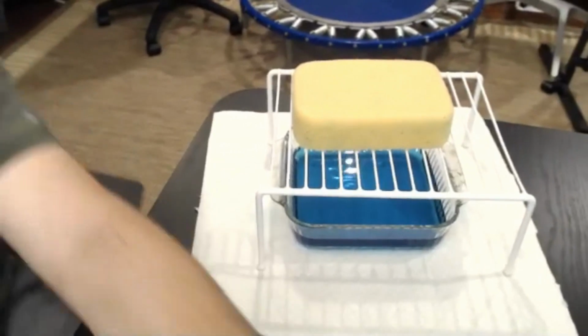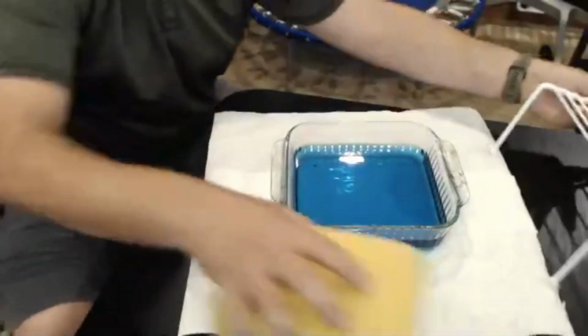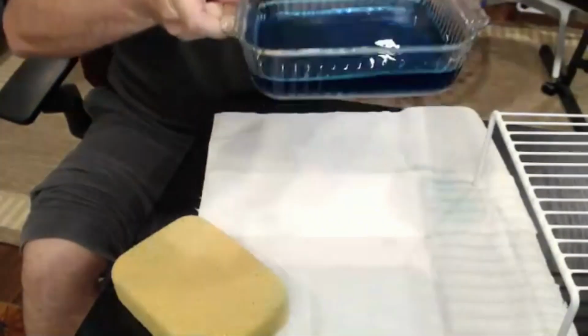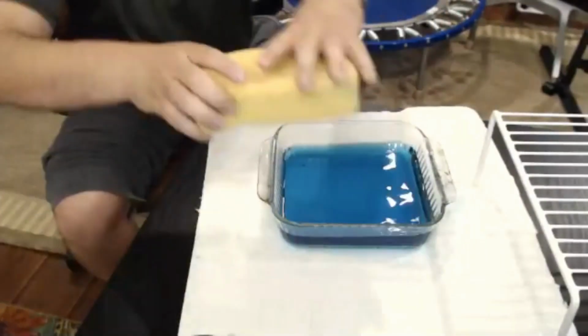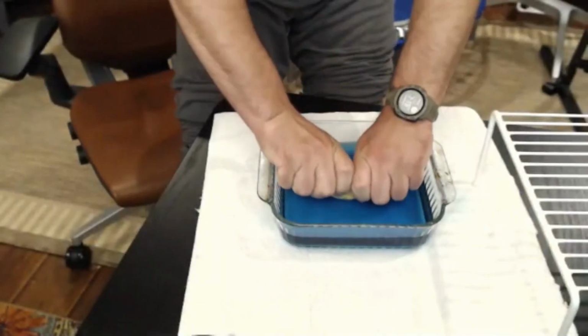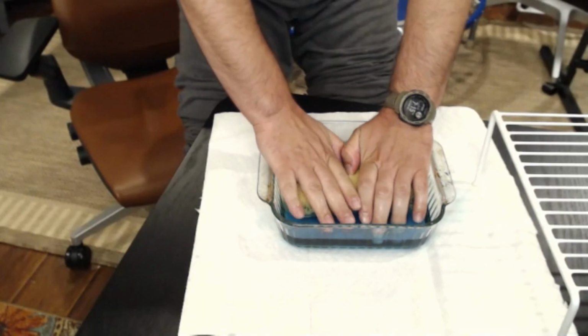All right. As you can see, we've got a dish with a lot of blue water in it. I've got a giant sponge here. It's pretty much going to soak up all of this water.